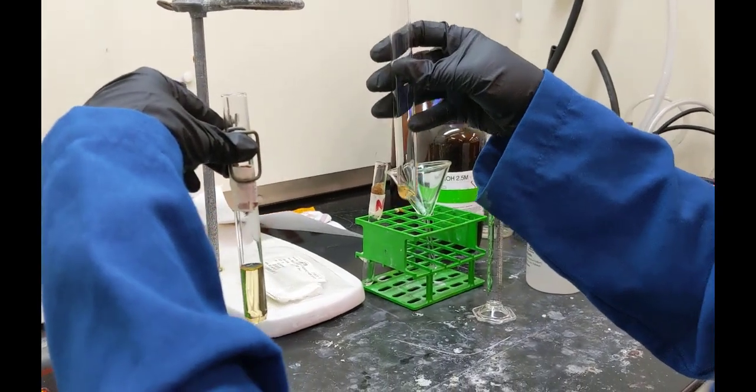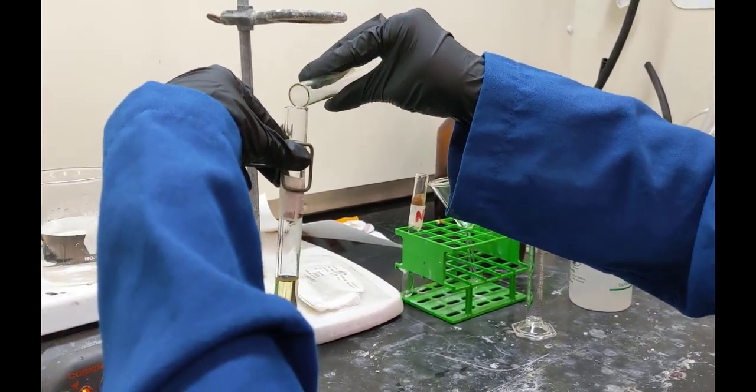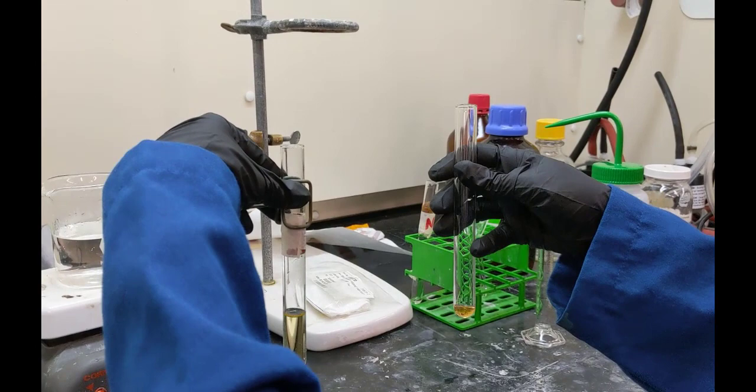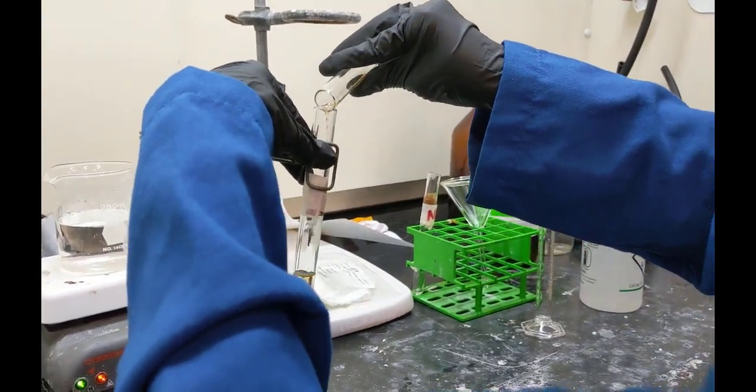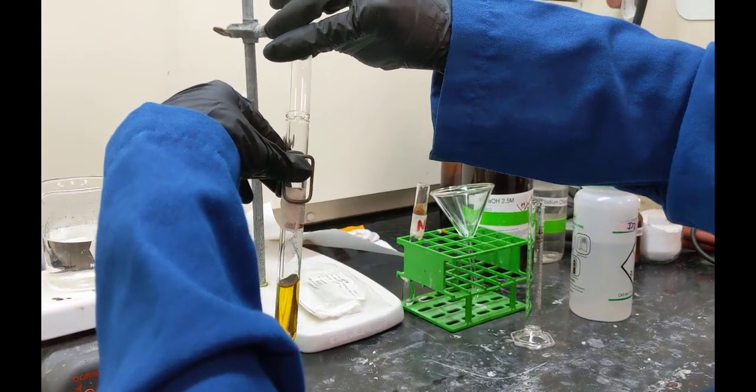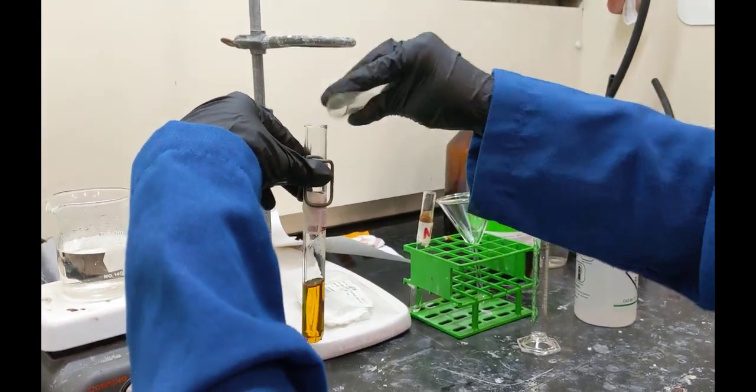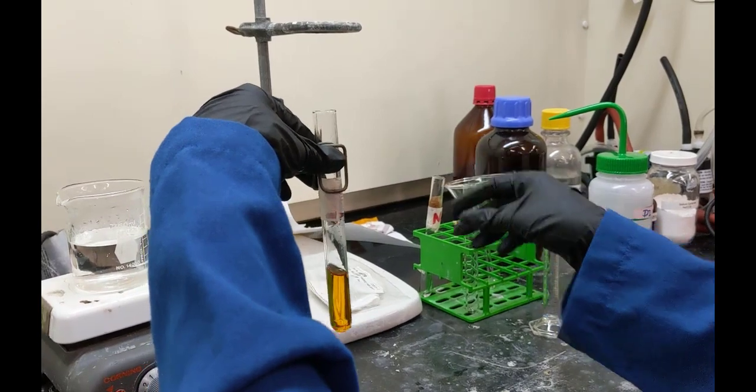Now they're adding the two solutions together, the aminobenzene sulfonic acid and sodium carbonate mixture that was warmed, and now also the smaller volume of the 0.2 grams of sodium nitrite and water.